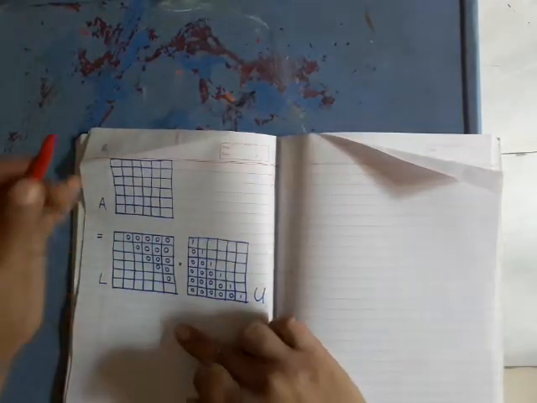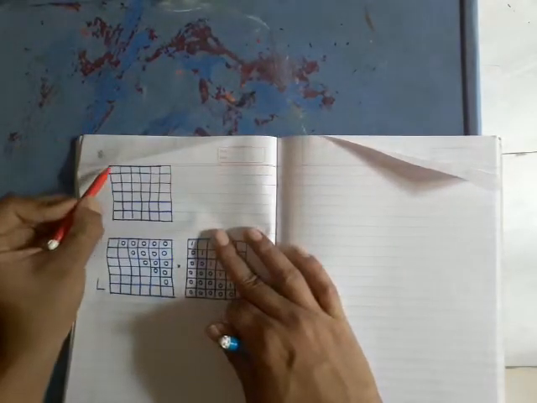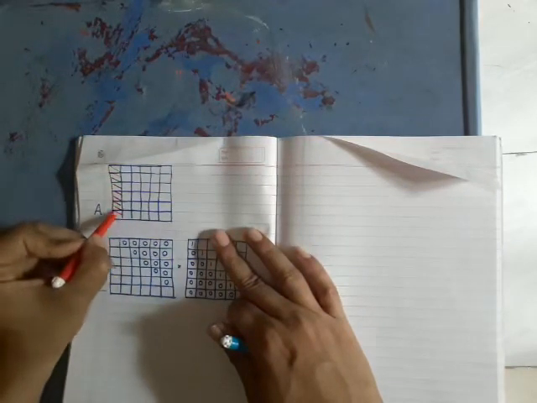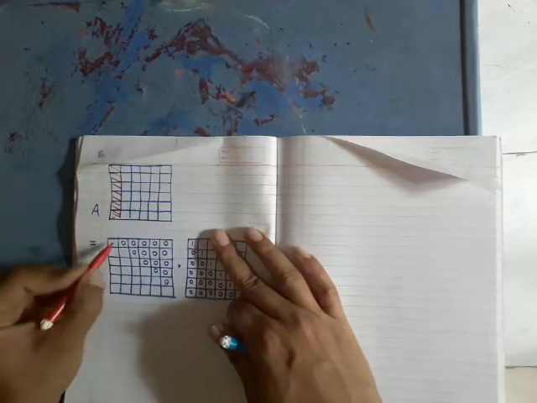We first took the first column of A, that is this, and then just copied it here.